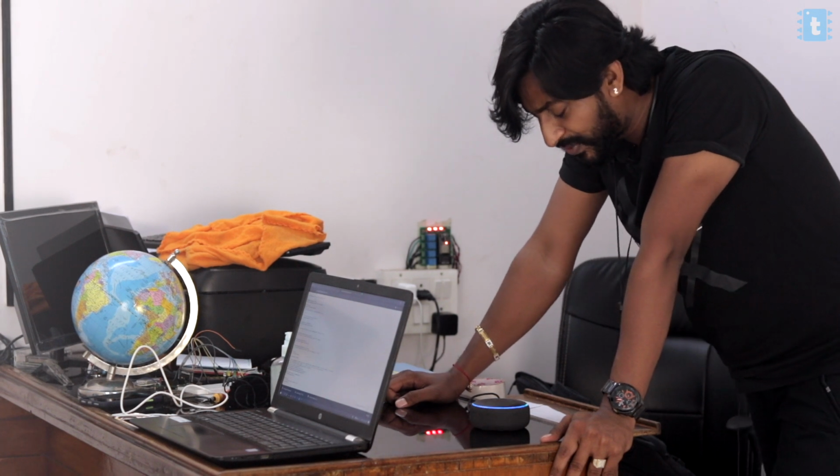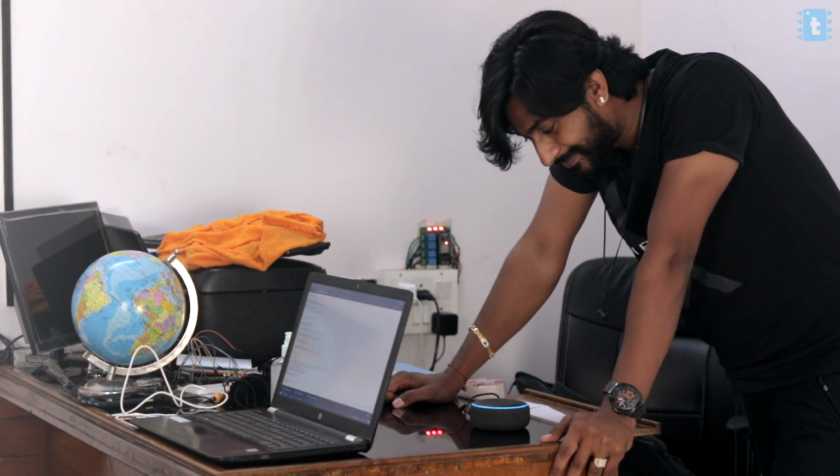Tell me my Facebook password. Your Facebook password is XYZ@123. So this worked perfectly fine, and yeah, it's working. I know, this is not at all a practical option for storing passwords, but hey, come on. This looks very cool, isn't it?